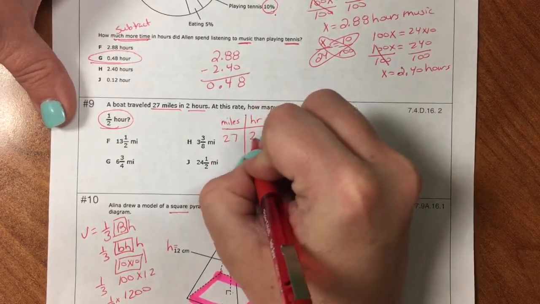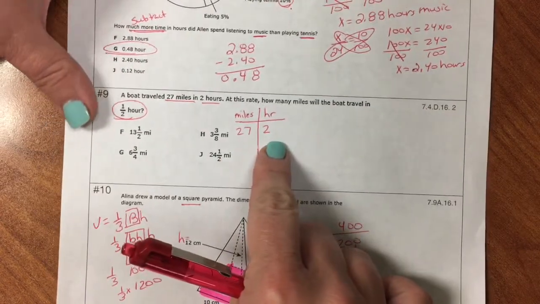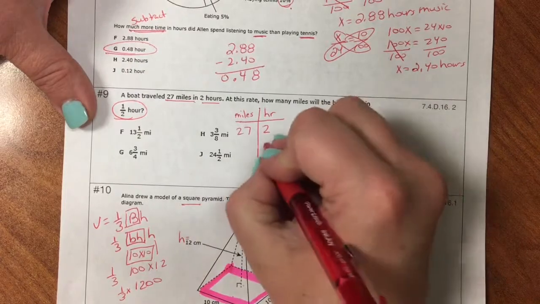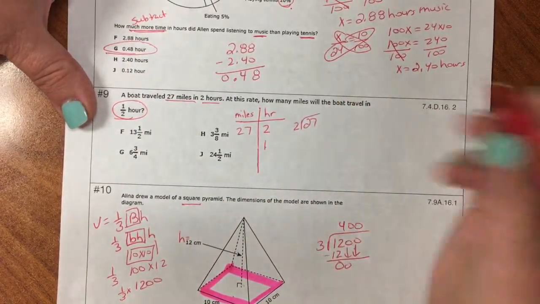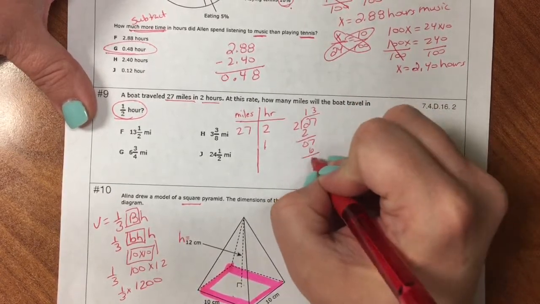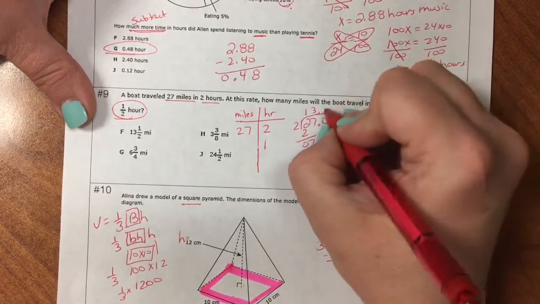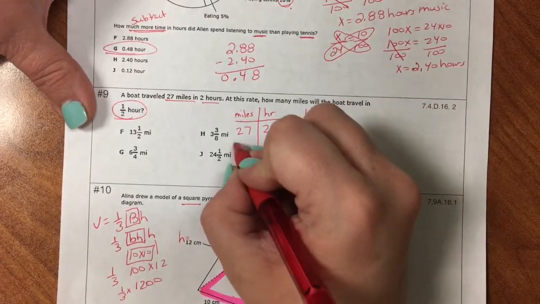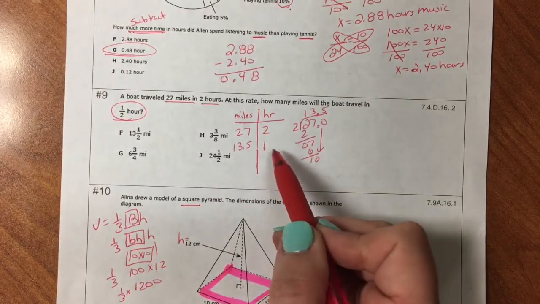If it's 27 miles for 2 hours, well, I can half that to get for 1 hour. And 27 divided by 2 is going to be, add a decimal and a 0, bring your 0 down, is going to be 13 and a half.